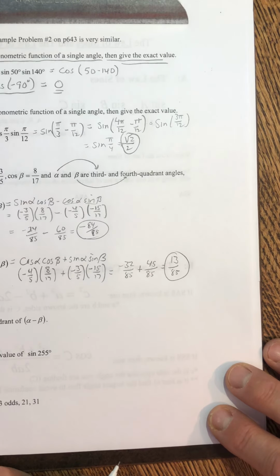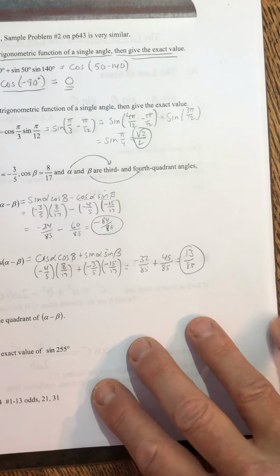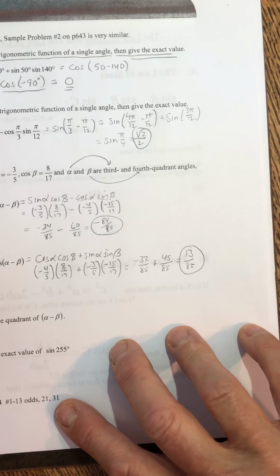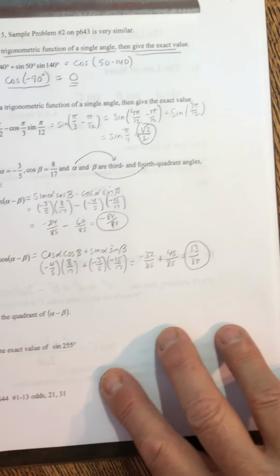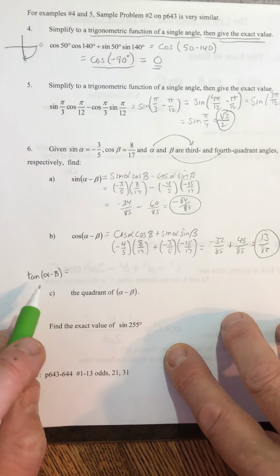Now, let's add one here. Okay? What if I asked you to find the tangent of alpha minus beta. Okay, what if I added this one in?